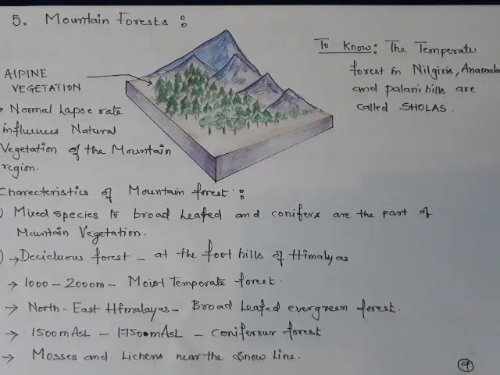For example, at an altitude of 1000 to 2000 meters, moist temperate forests are found. In the northeastern Himalayas, broad-leaved evergreen forests are found, and at an altitude of 1500 meters above sea level to 1750 meters above sea level, coniferous trees are found. Mosses and lichens are found near the snow line.